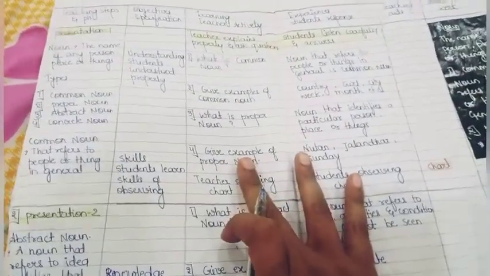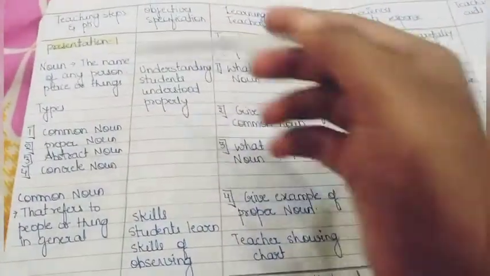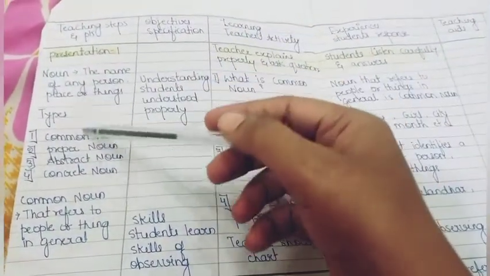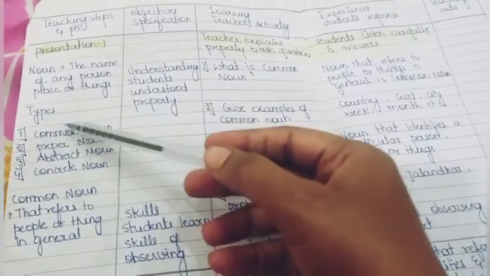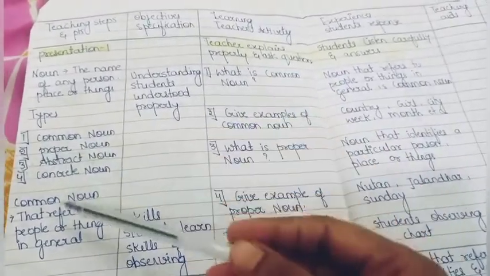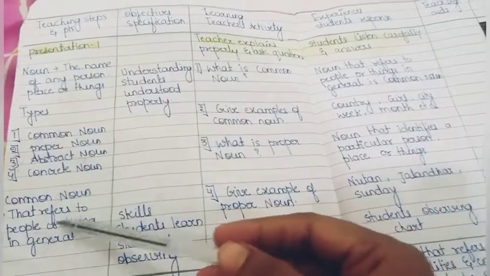Now here you can see the presentation part. Here you can see presentation 1. For that, we have to teach about types of noun. Basically there are 4 types of noun, and we are going to teach them. So you can write definitions here also.